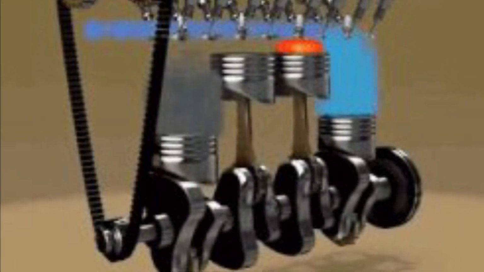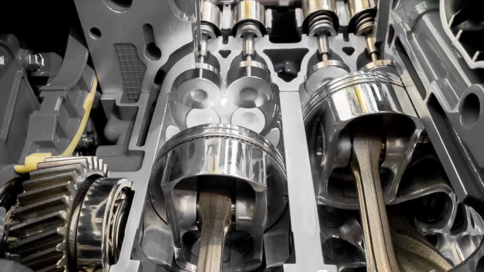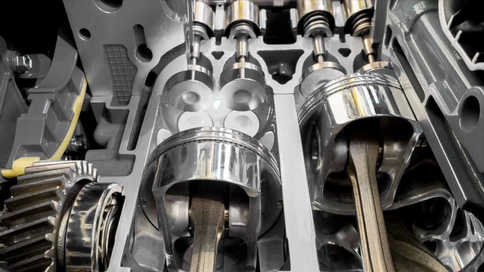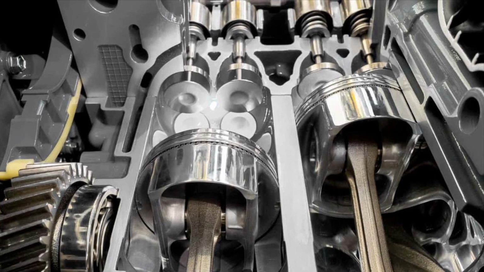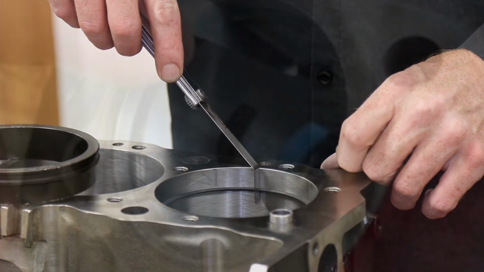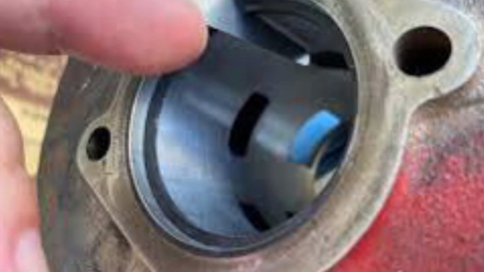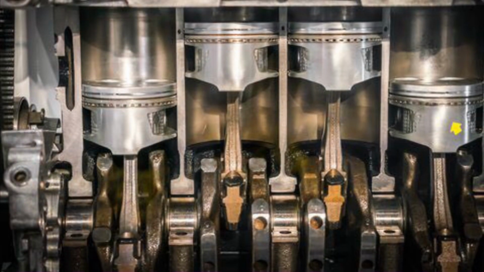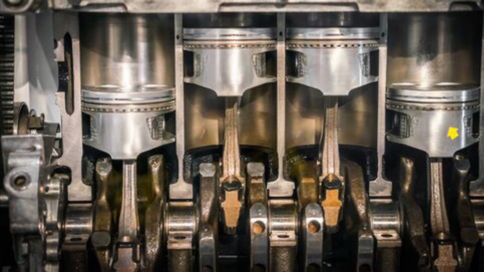When the engine is running, the piston rings move up and down in the piston grooves, generating an action that sends oil to the top of the rings. Therefore, if the clearance between the piston ring and the piston groove becomes too large, the pumping action of the ring also increases and oil consumption increases.